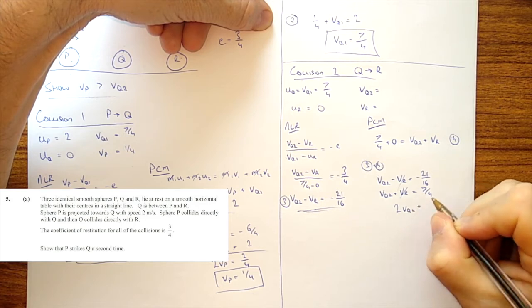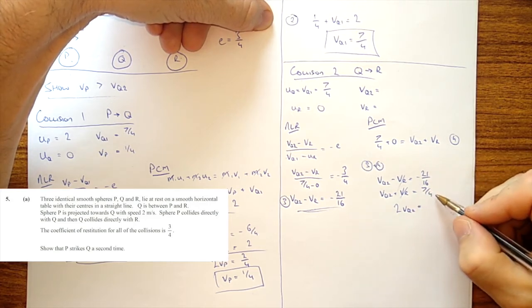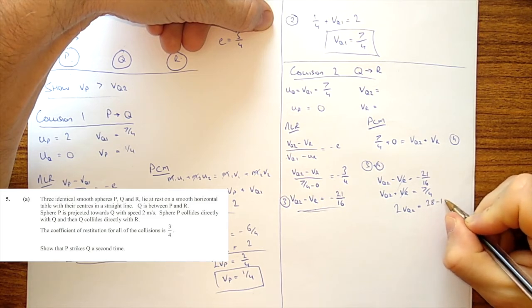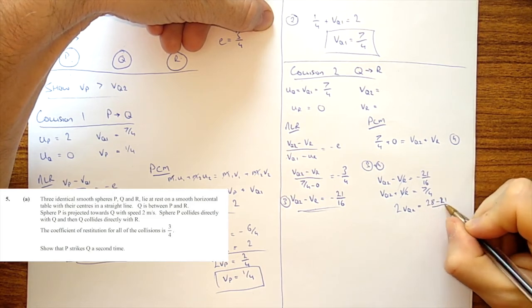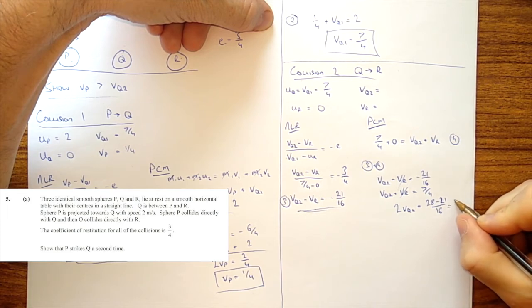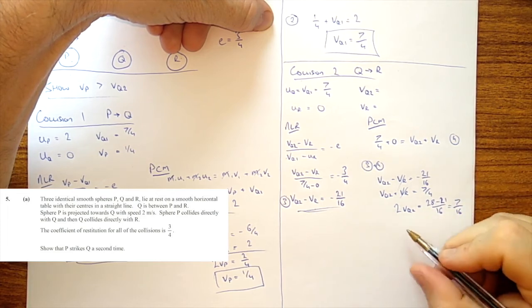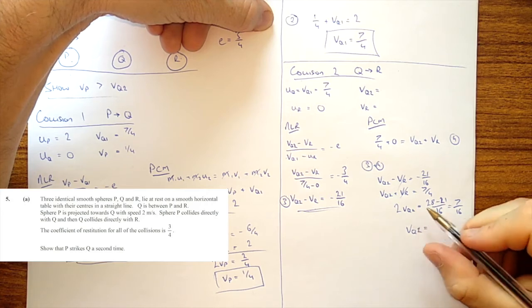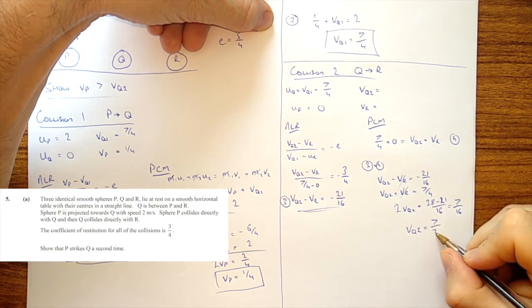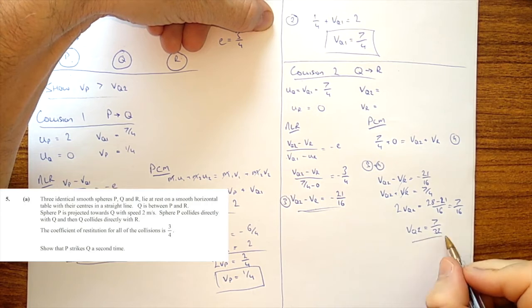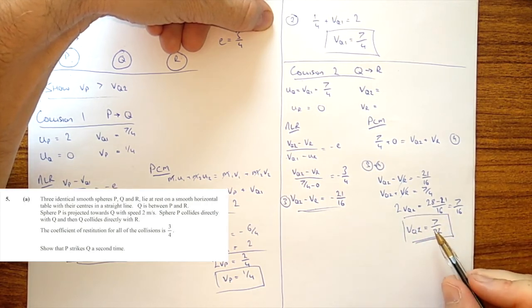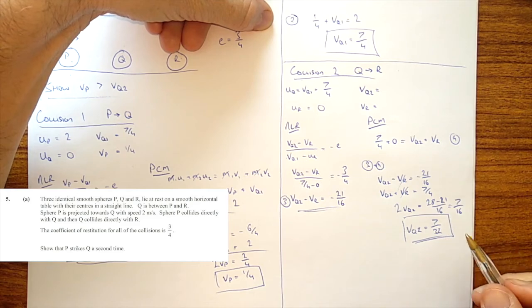2VQ2 equals, now I'm just going to convert this into a common denominator, so that's 28 minus 21 all over 16, which is 7 over 16. So VQ2 equals 7 over 32. Now, show P strikes Q for a second time.